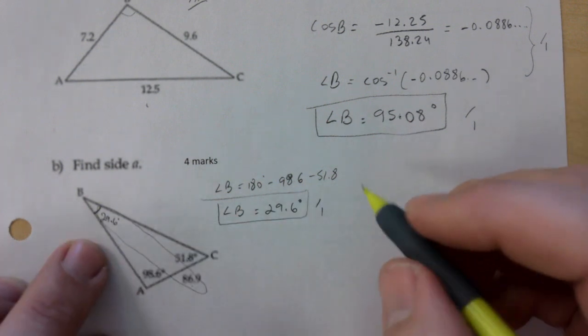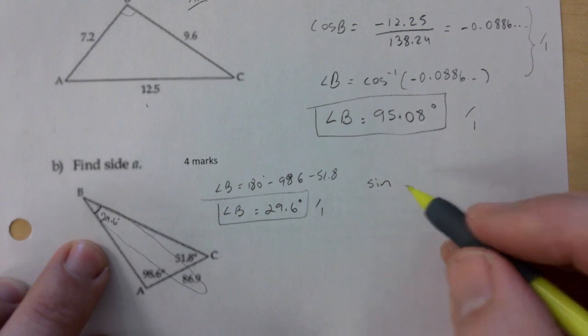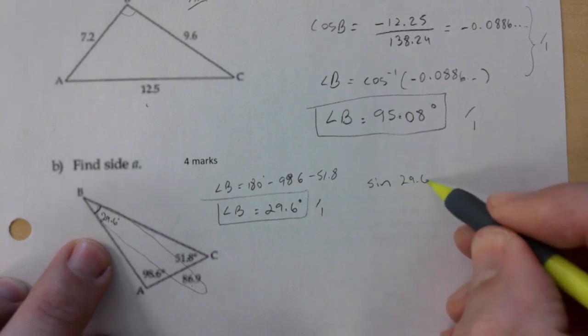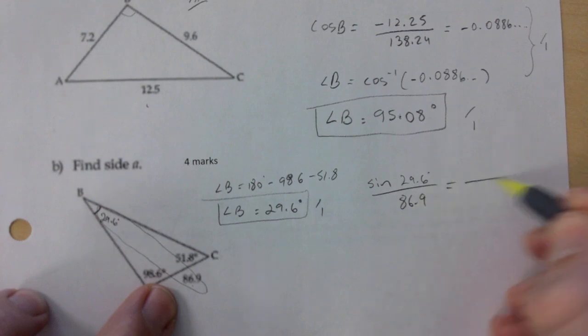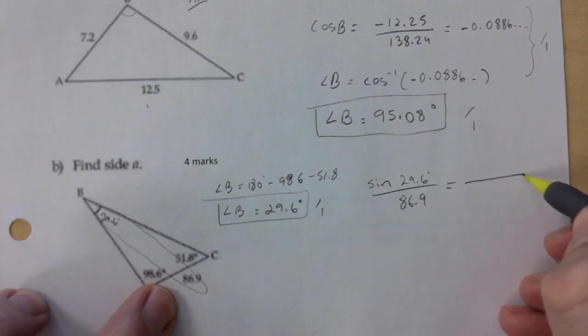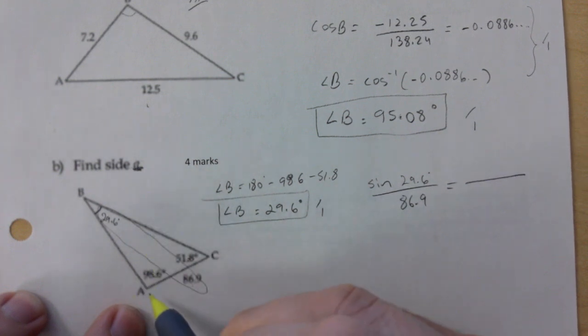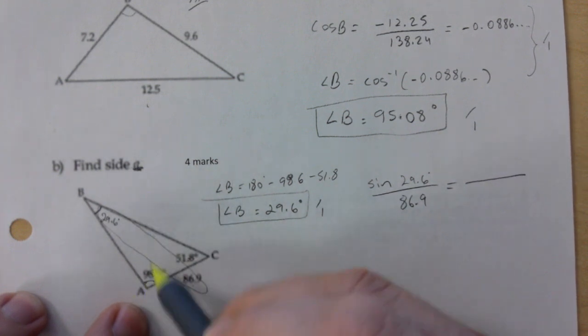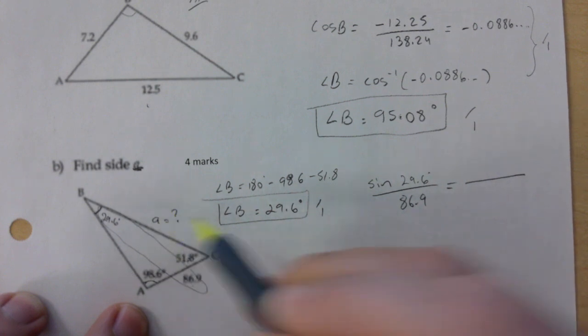Okay? So use sine law, right? So sine of 29.6 over 86.9 is equal to, and they want side A, so it's implied that it's across this angle here. This is side A right there. That's the one they want.